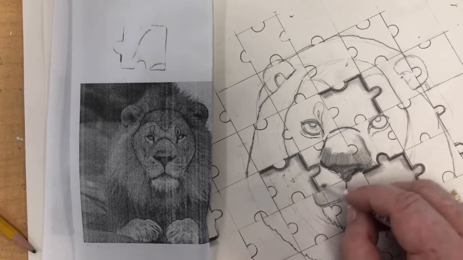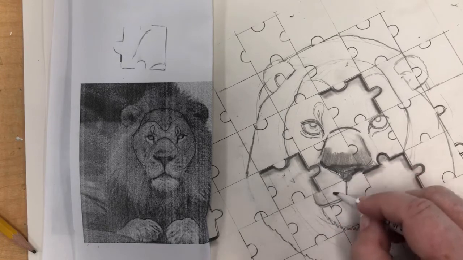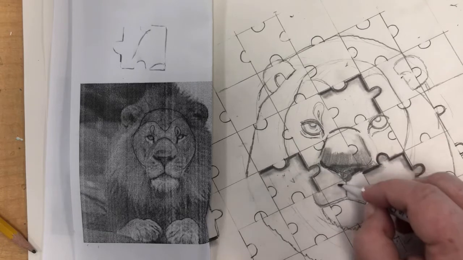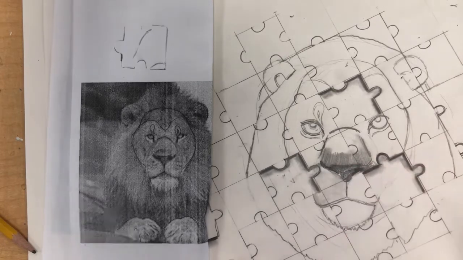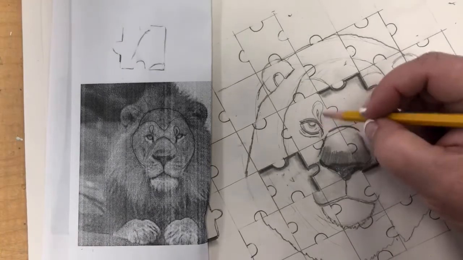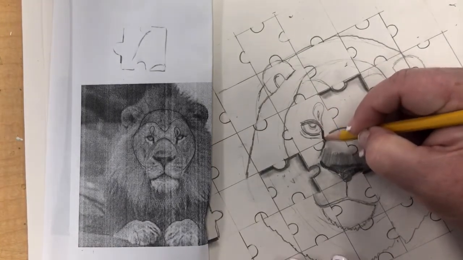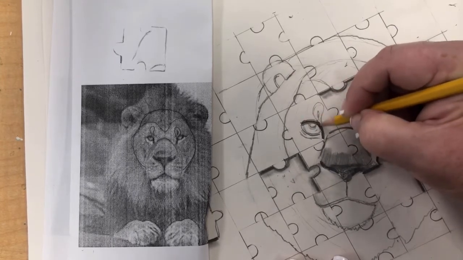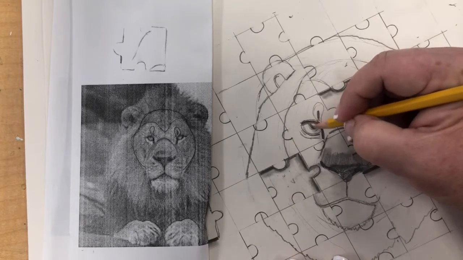Start his muzzle here. You get the idea. So I'm matching the values in my photo reference, and I'm going to have a nice value drawing of my lion that just happens to be part of this puzzle.